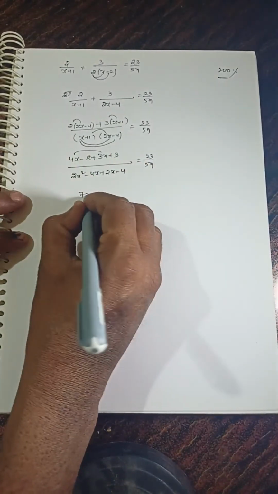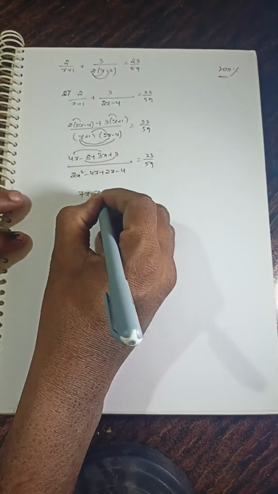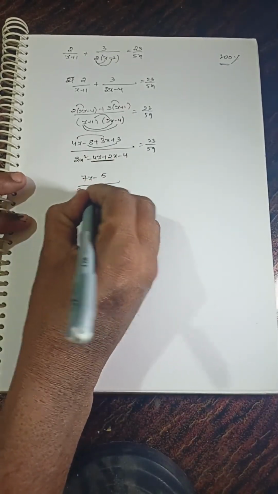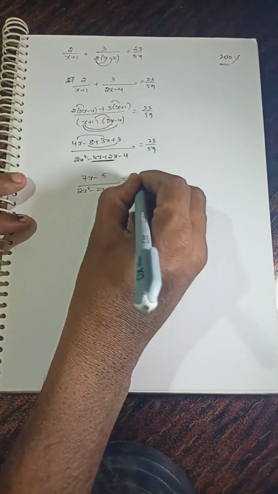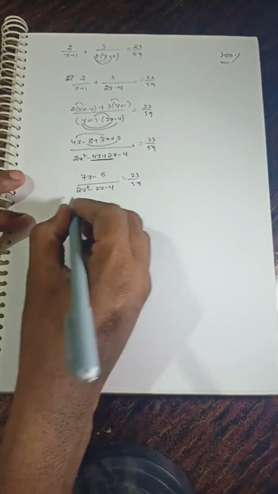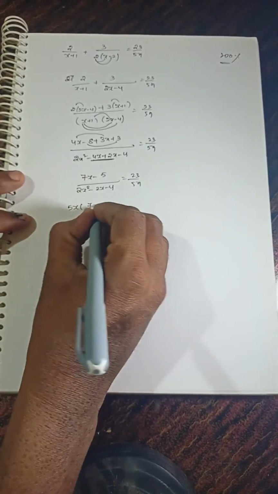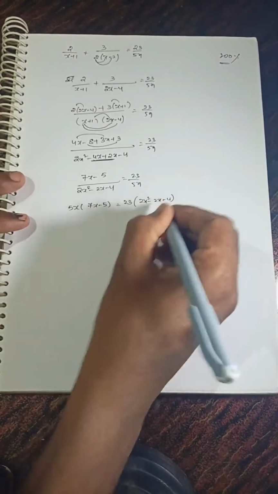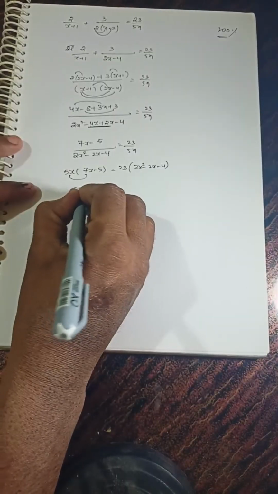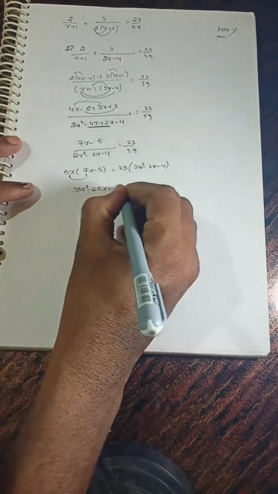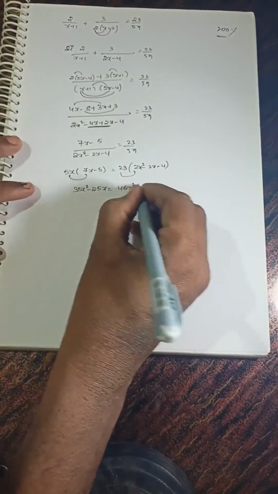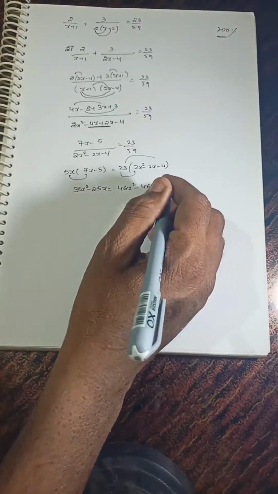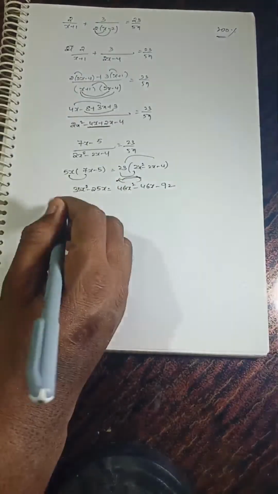4x plus 3x becomes how much? 7x. Minus 8 plus 3 is minus 5. 2x minus 4x plus 2x gives 2x square minus 2x minus 4 is equal to 23 by 5x. Now just do the cross multiplication. 5x you multiply with 7x minus 5, and 23 you multiply with 2x square minus 2x minus 4. Now see, 5 sevens are 35x square, 5 fives are 25x, 23 twos are 46x square, 23 twos are 46x, 23 fours are 92. So bring all the values to the left, take the values to the right-hand side.